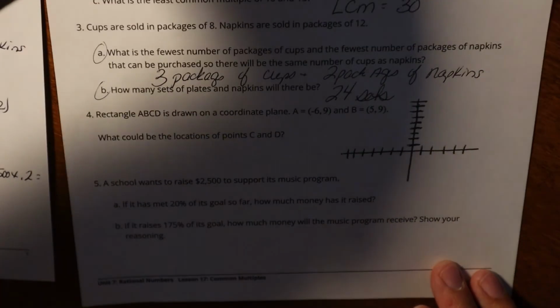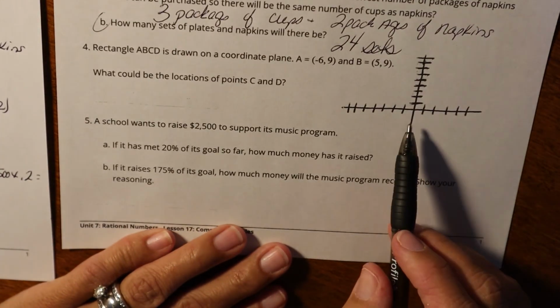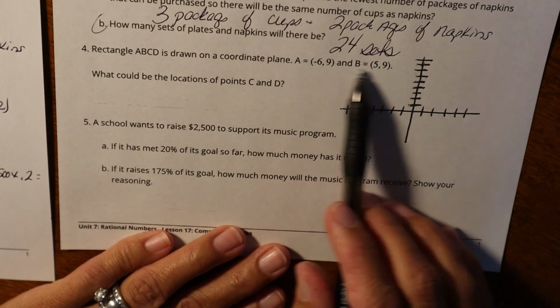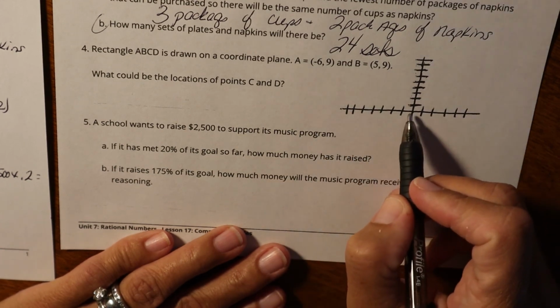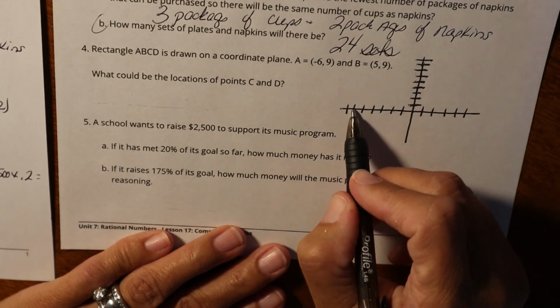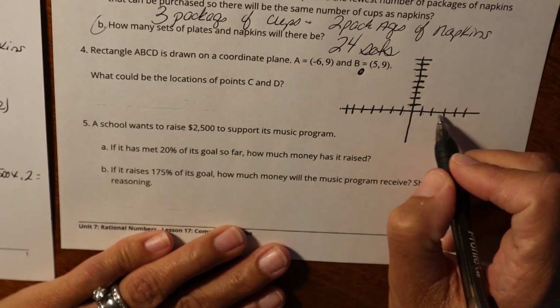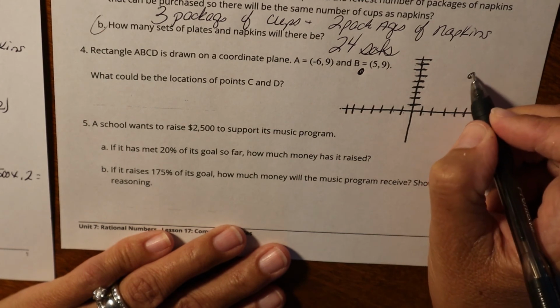4 and 5 are quick little review problems. One is the coordinate plane. It says a rectangle can be drawn on a coordinate plane. So let's quickly plot these points. I have -6, 1, 2, 3, 4, 5, 6, up 9. So I'm way up here. And I have 1, 2, 3, 4, 5, and 9.